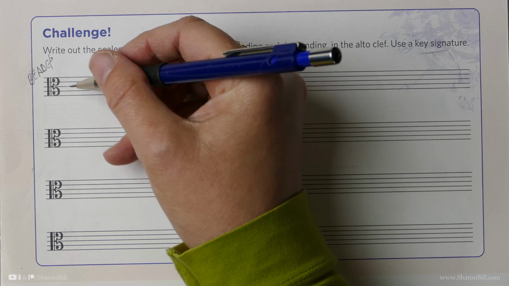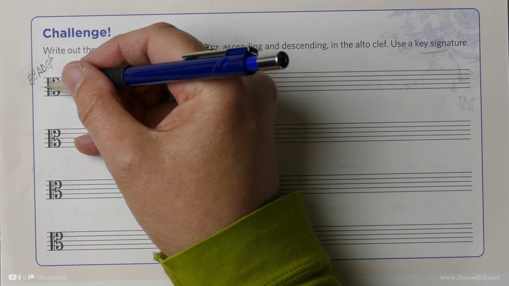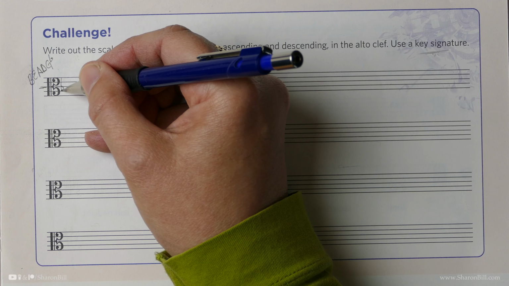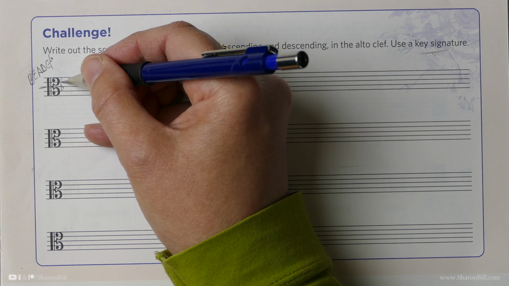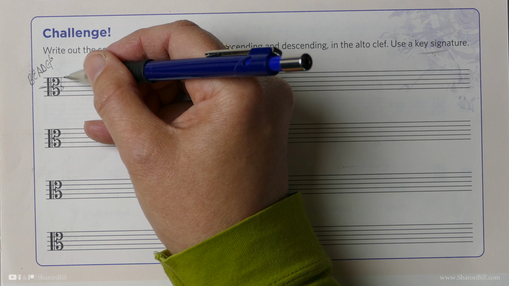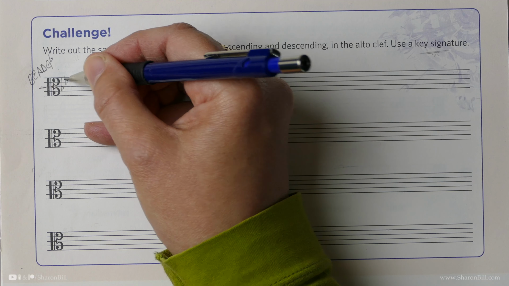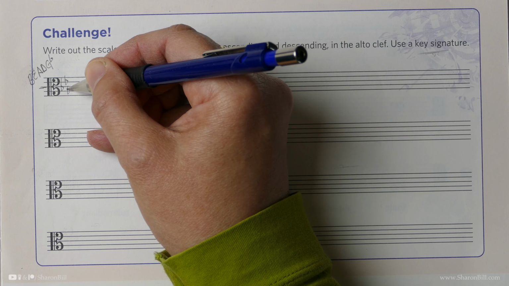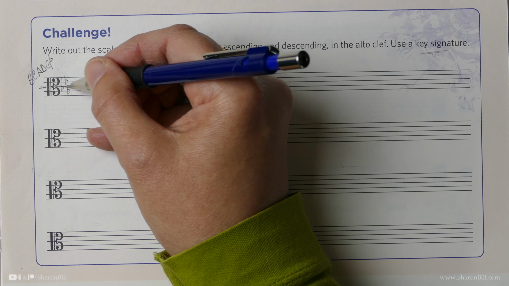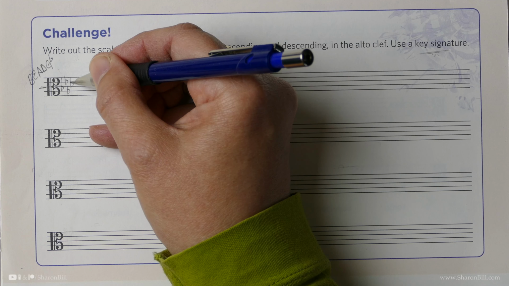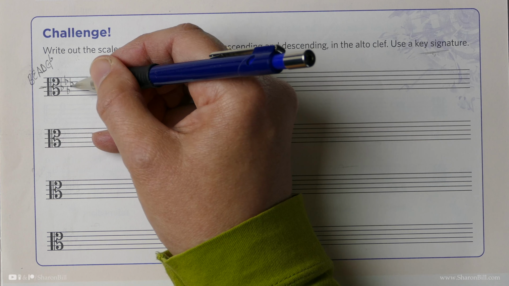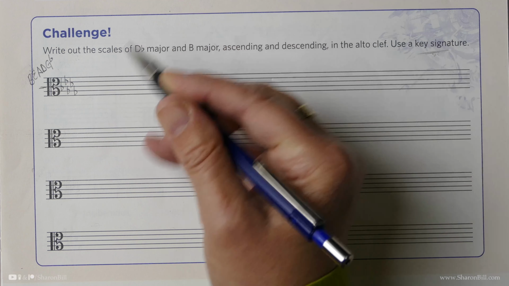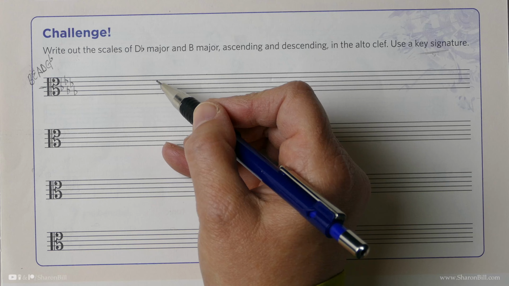And so writing in the alto clef, if that's middle C, then B flat is here, the next step down on the space. C, D, E is the second line from the top. C, B, A is the second line from the bottom. D, if that's middle C, D is the space up, and then G, C, B, A, there's our G flat. So that will be D flat major ascending.